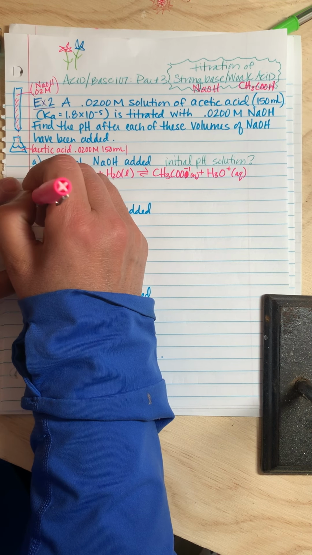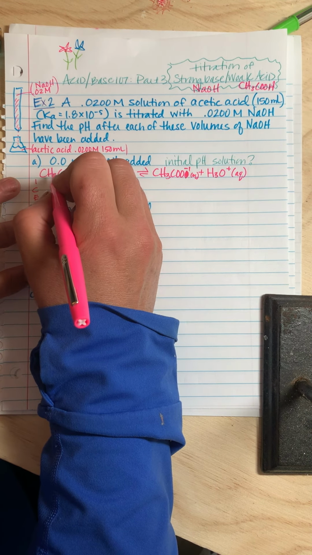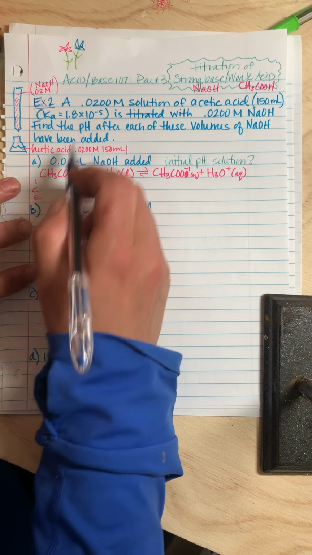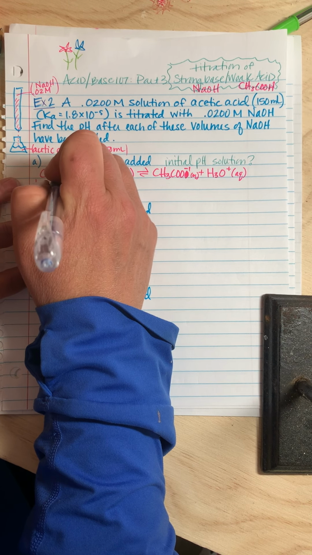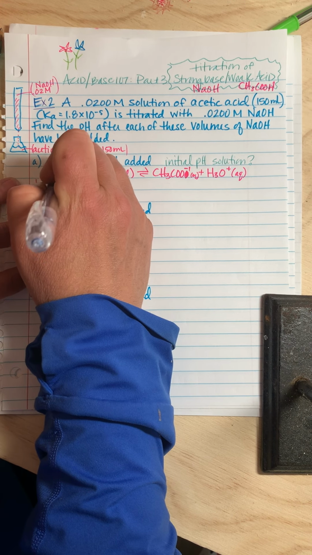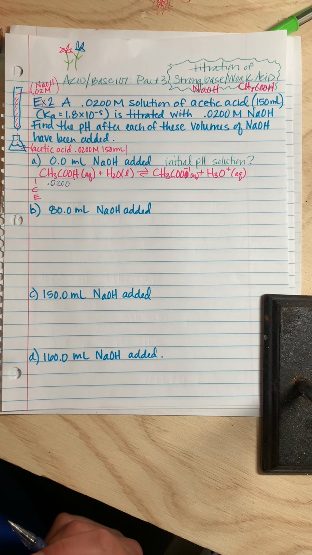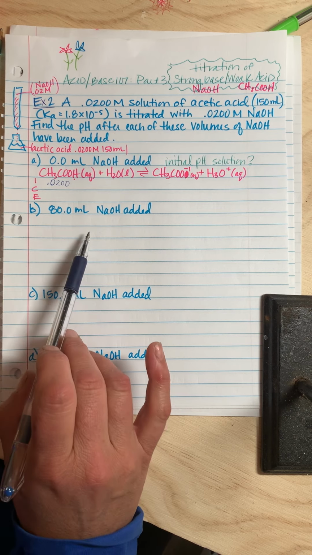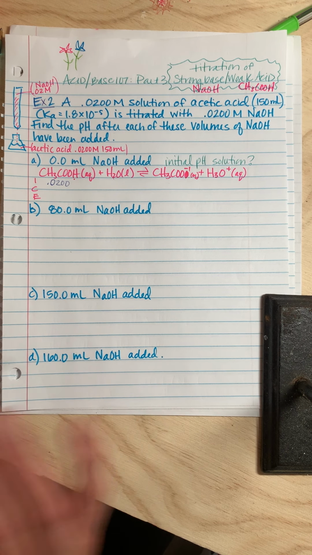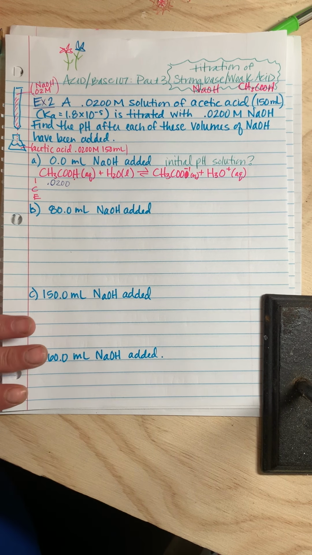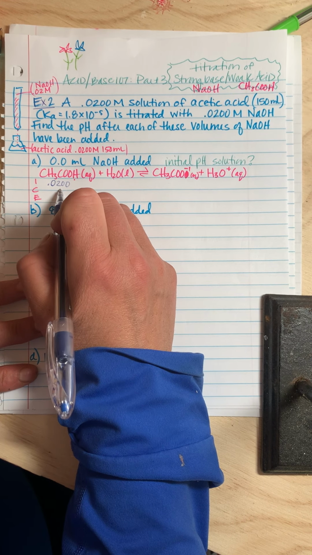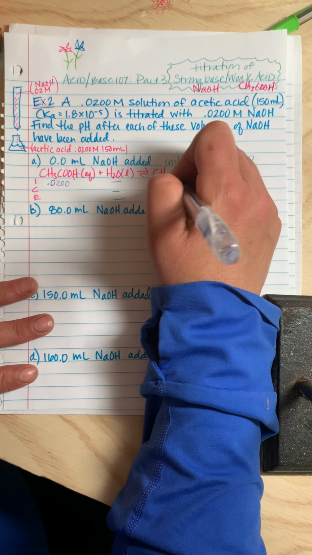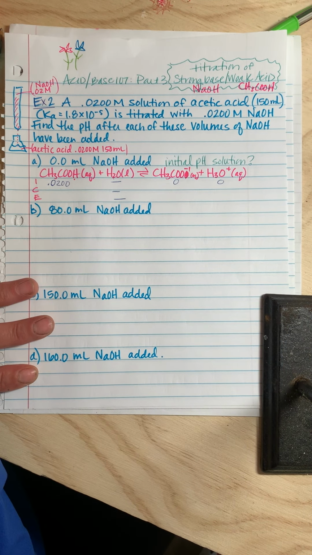So down the left-hand side, we're going to write our ice table. Our initial concentration of the acetic acid, we're told in the problem, is 0.0200. You'll notice with these ice tables that I'm using concentrations and not moles. And when we get to these guys, we're going to use both the BCA and the ice table. Okay, so 0.0200. We don't care about water. And these guys are going to start at 0.